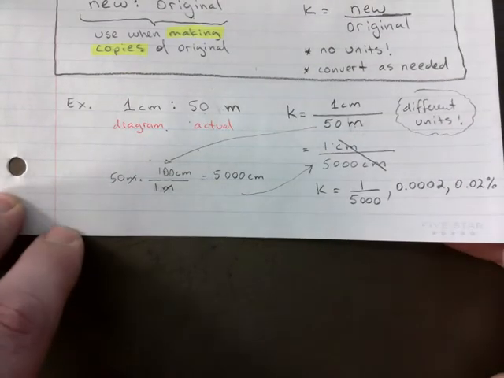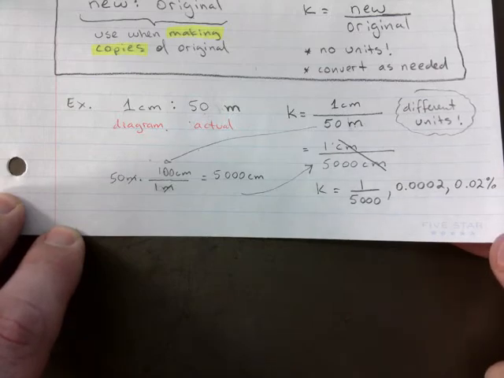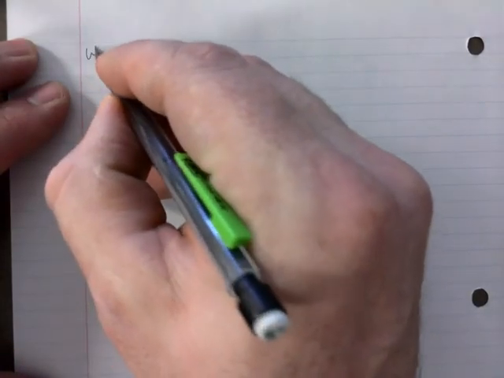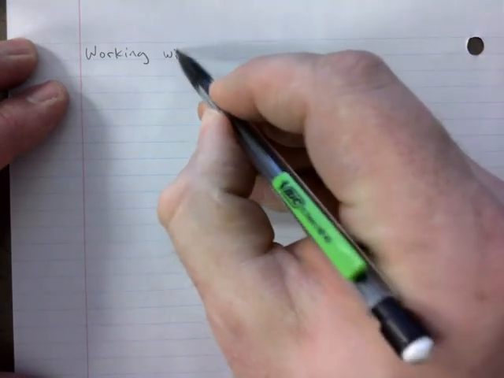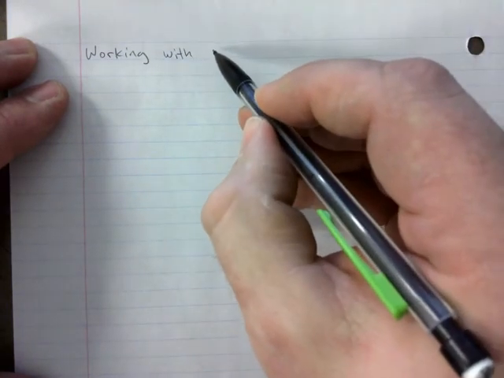All right, we're going to do a little bit of sketching because you need to know how to do that. Back side. And this will contradict the textbook a little bit. Just follow my example, working with scale diagrams.